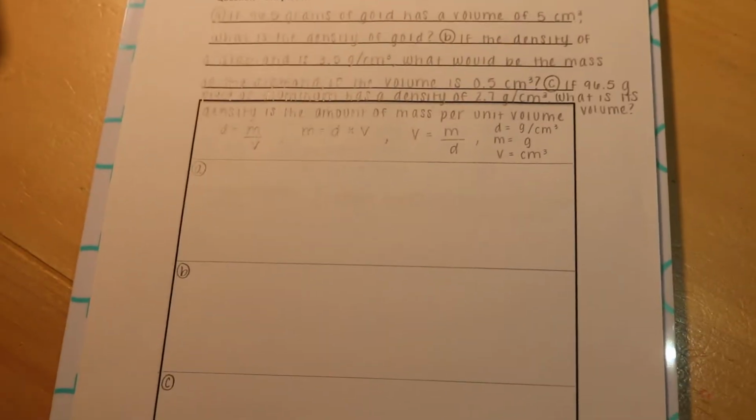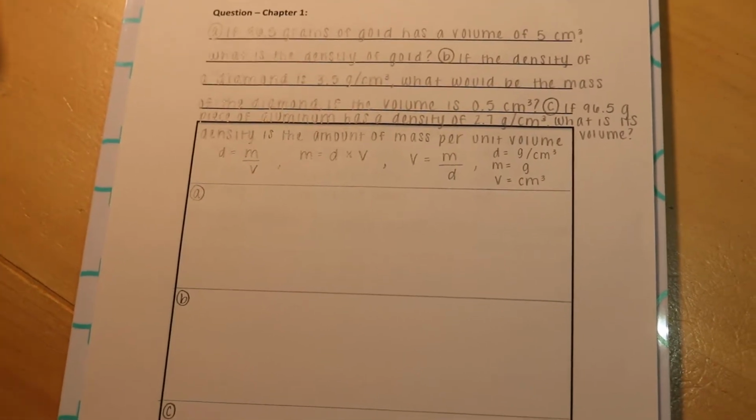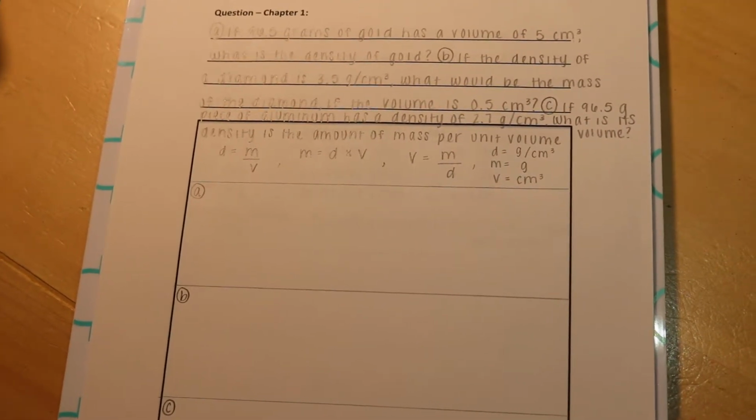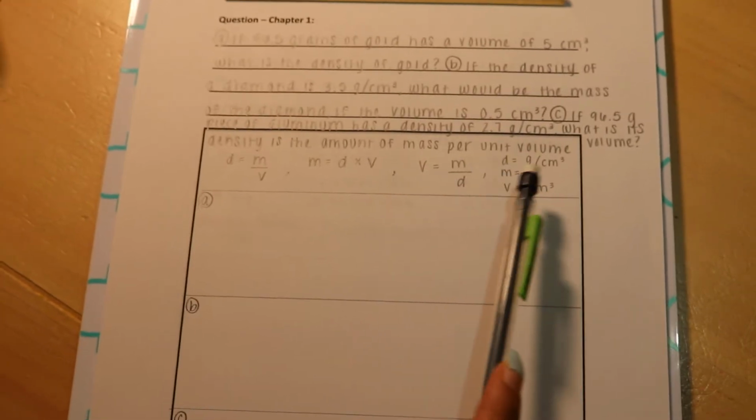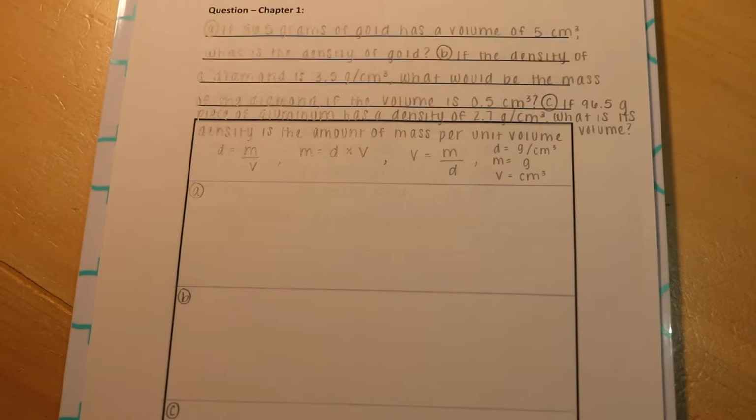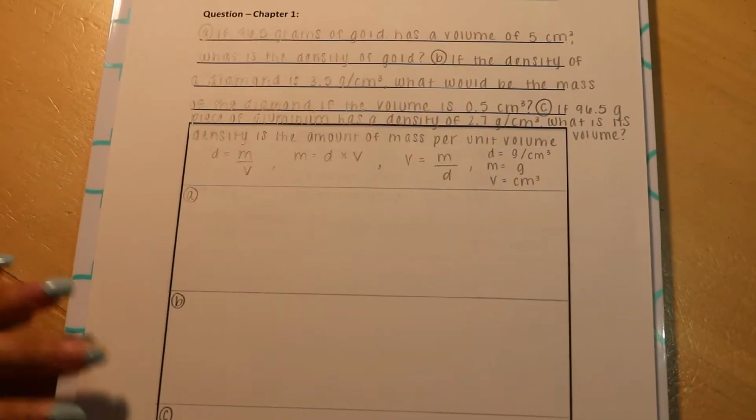For part A of the question, I decided to choose: if 96.5 grams of gold has a volume of 5 centimeters cubed, what is the density of gold? And density is the amount of mass per unit volume, so the original formula is density equals mass over volume, so that's what we will be using for the first part of this problem.